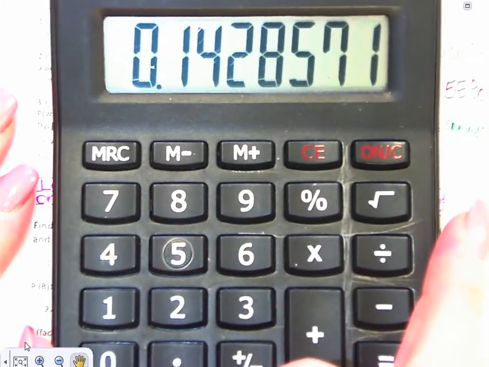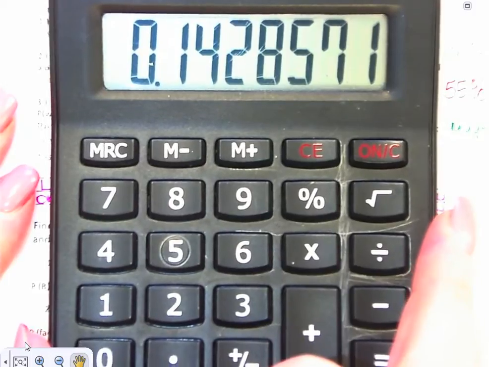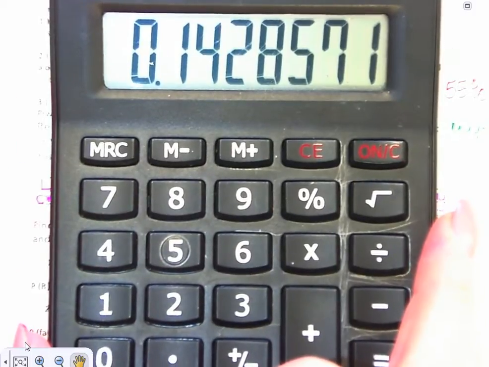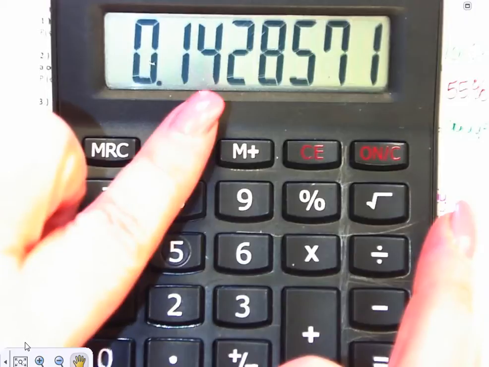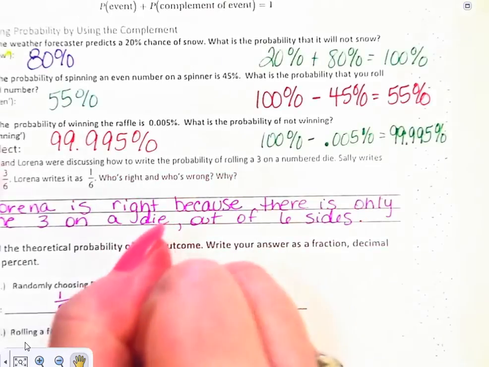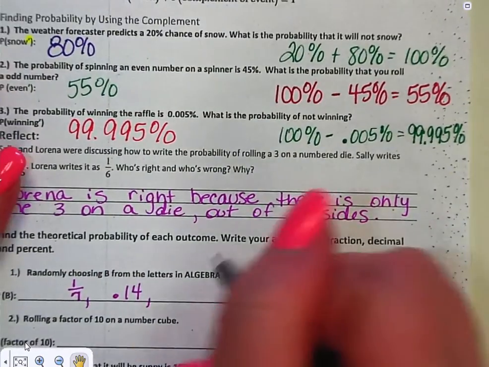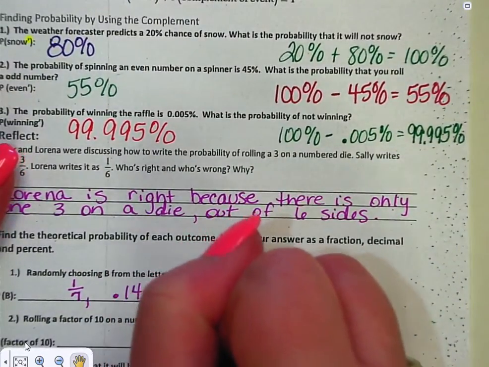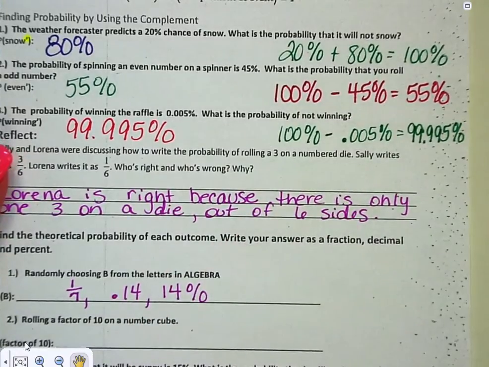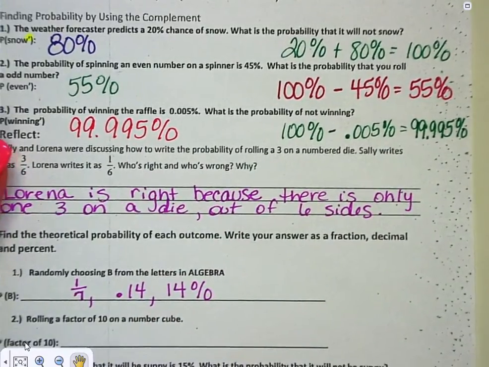Okay. Let's round that to the nearest hundredth. So that 2 tells the 4 to stay a 4. So we're going to call that 14 hundredths. And so as a percent, that is 14%. Make sure you write the percent sign.